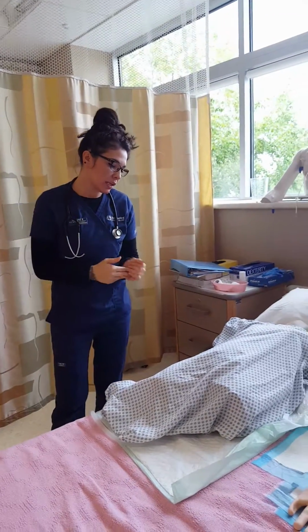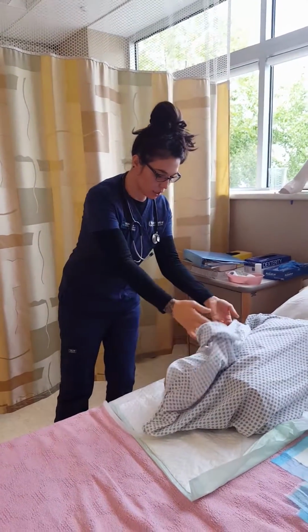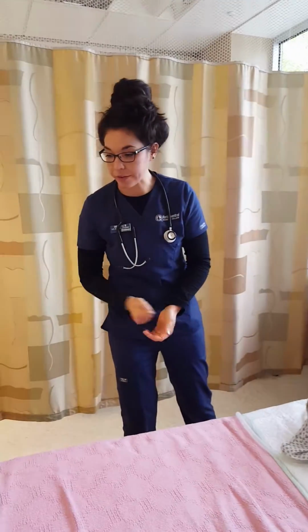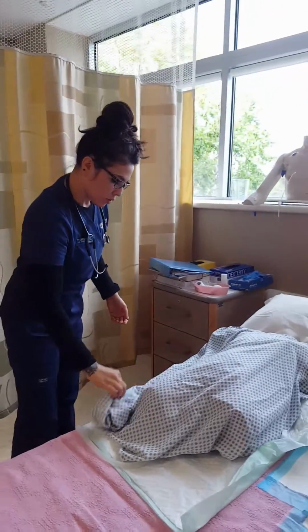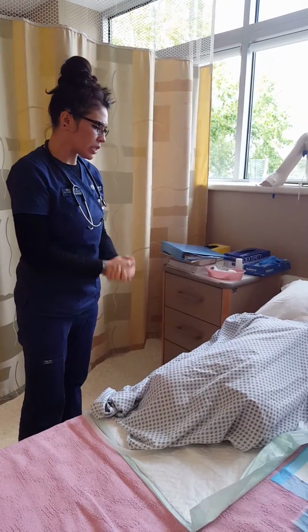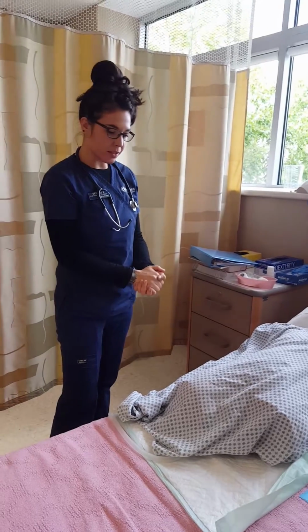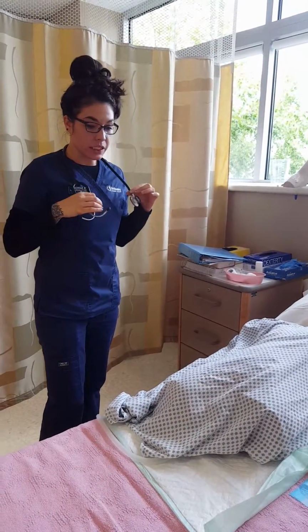Can you please tell me your full name and date of birth? And I would compare that to his armband and on the records that I have, and it matches. Do you have any questions or concerns before we get started? And he says no, this has been done before. So I have my supplies. I just need gloves and a stethoscope.